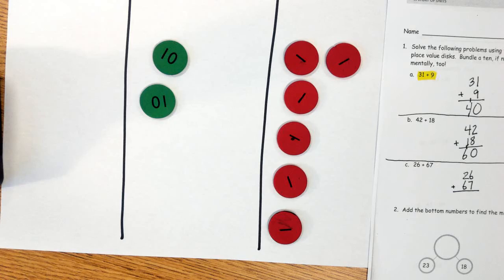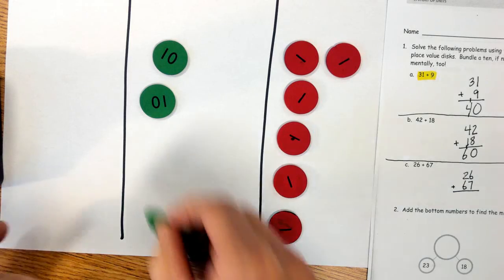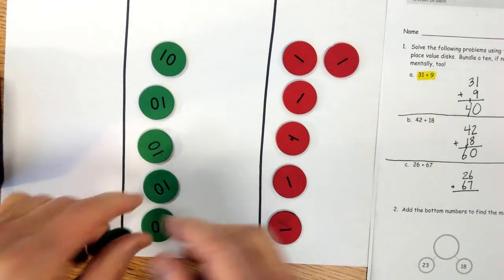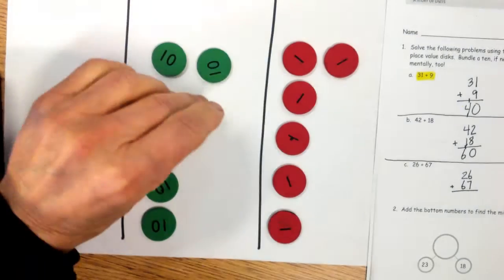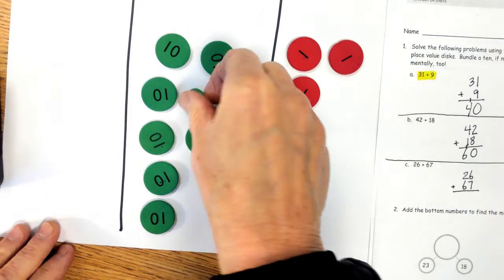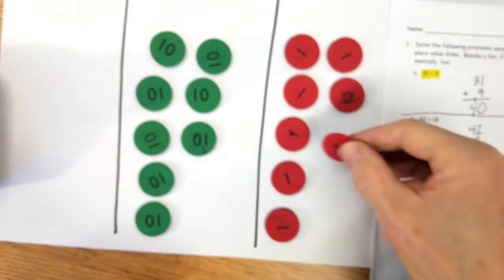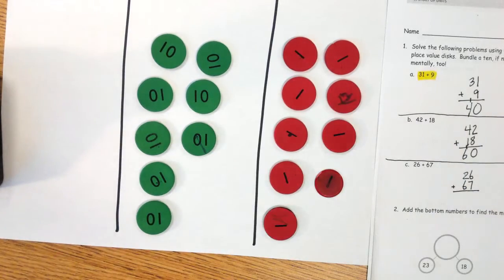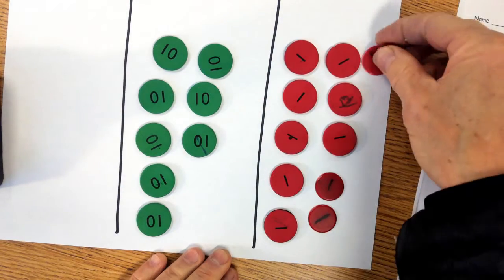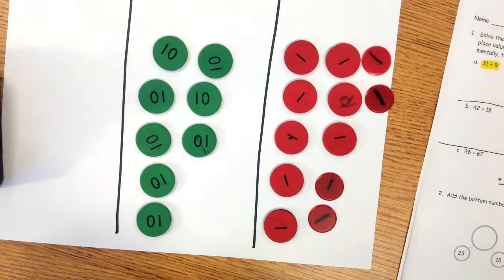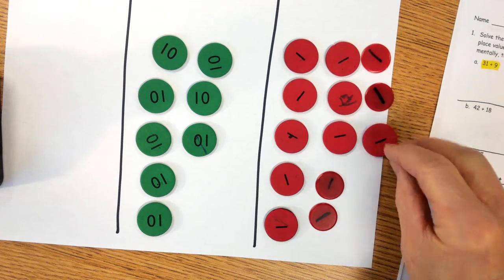6 tens, 7 ones. Here we go. 1, 2, 3, 4, 5, 6. There's 6 tens added and 7 ones. Here we go. 1, 2, 3, 4, 5, 6, and 7.